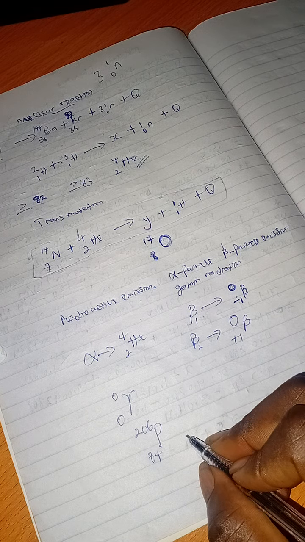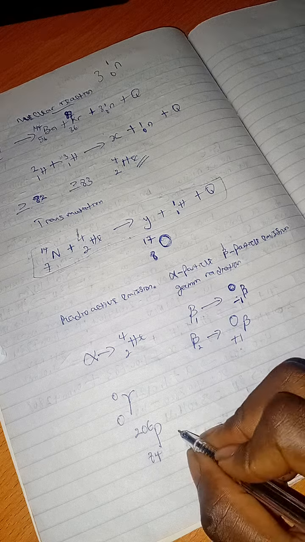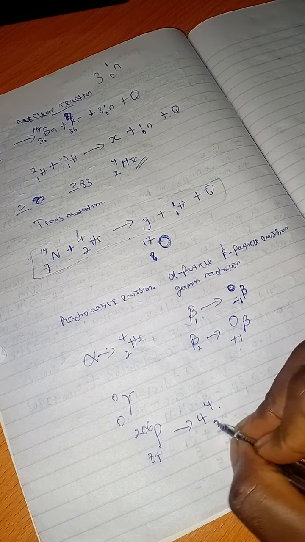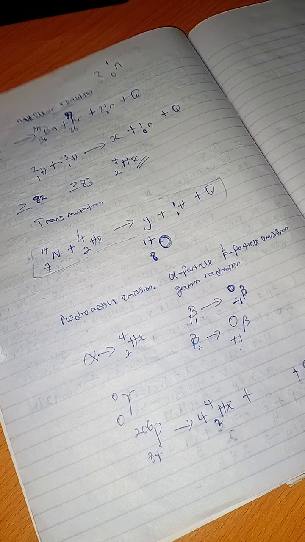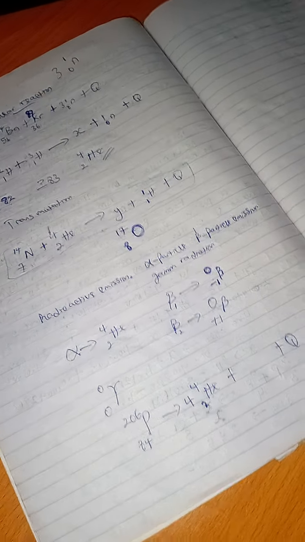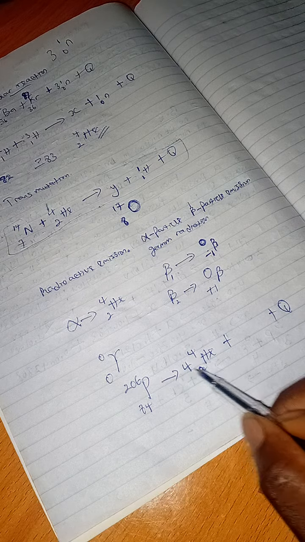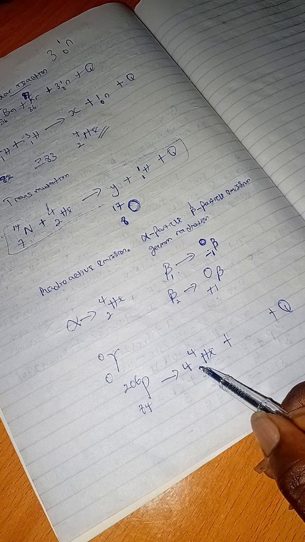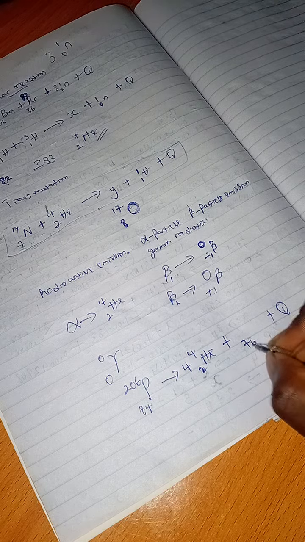Then what will be the product, the element that we have left? It emits 4 alpha particles. Just know there will be plus Q; don't forget, plus Q will be there. Here we have 4 times 2 for the protons. 4 times 2 is 8, and this is 84 protons. 84 minus 8, we should have 76. So the proton number here will be 76.